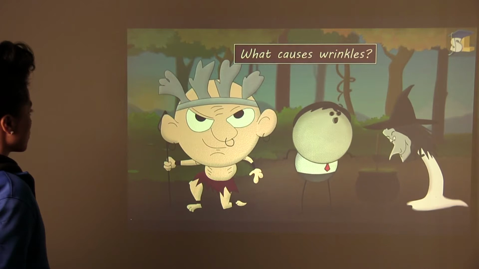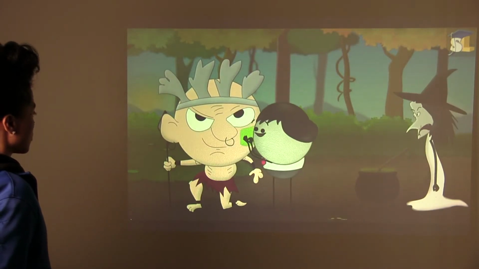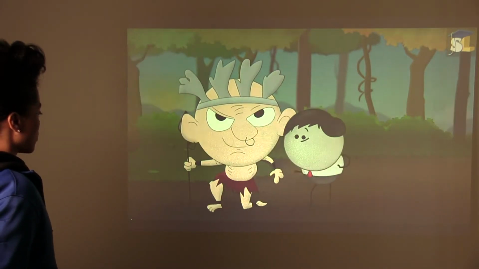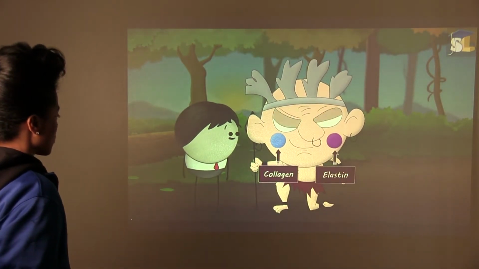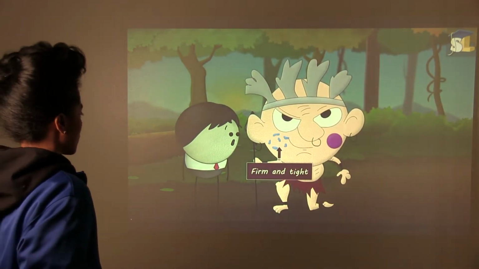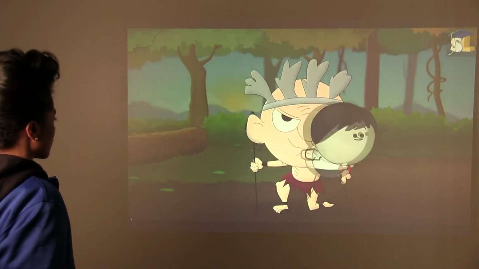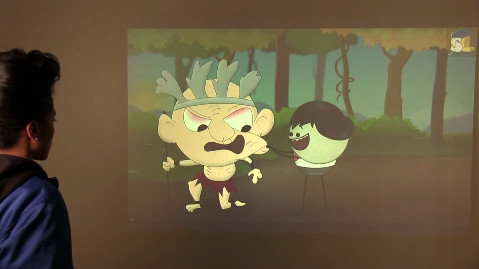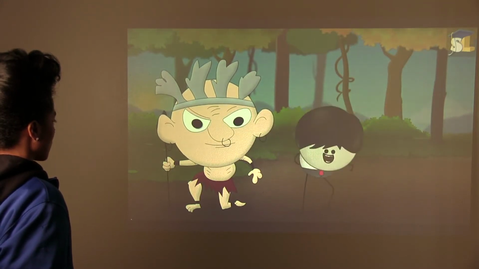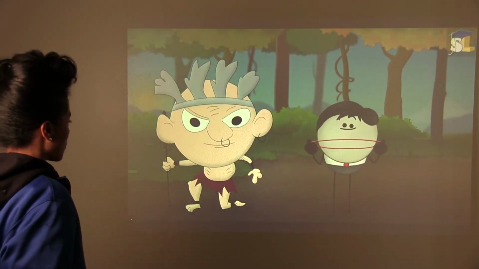What causes wrinkles? A witch's potion. Nah. Our skin consists of 2 important proteins called collagen and elastin. Collagen keeps our skin firm and tight, while elastin gives our skin flexibility and elasticity. It allows our skin to stretch, twist, and contract. Just like an elastic rubber band, right?